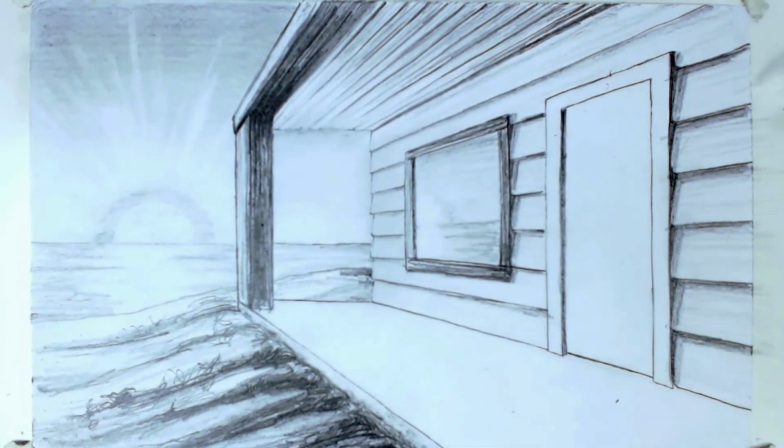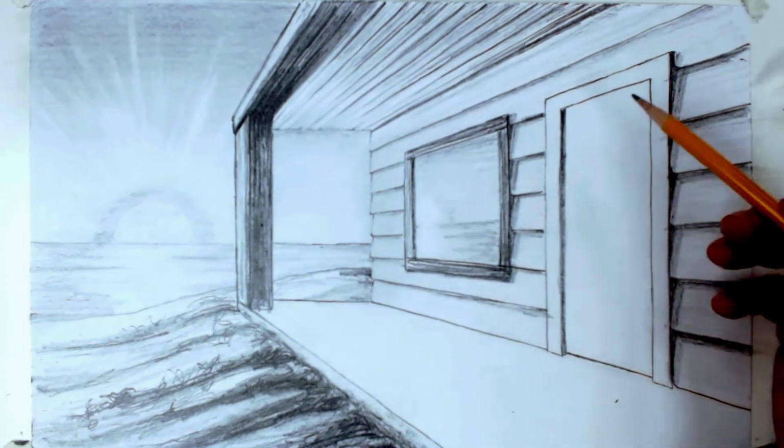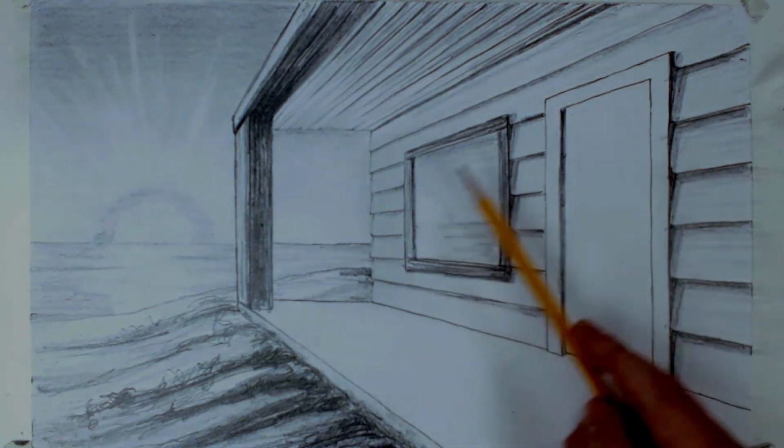Okay, cool. And so then the door is a bit easier. We'll just once again put some texture in here.